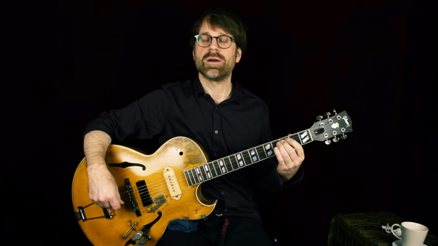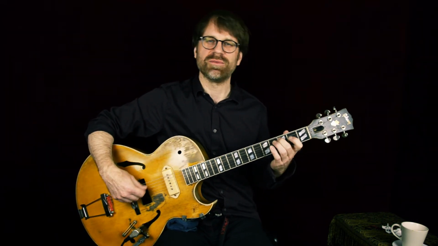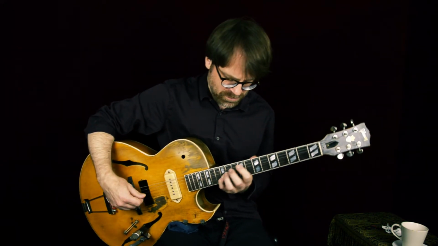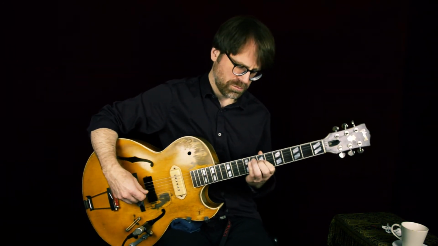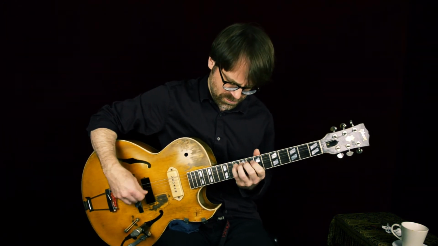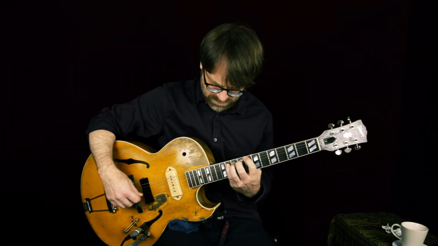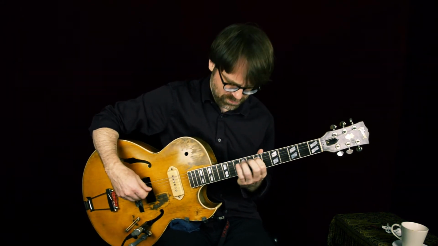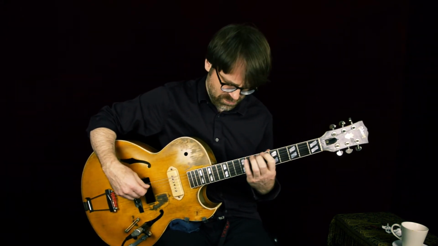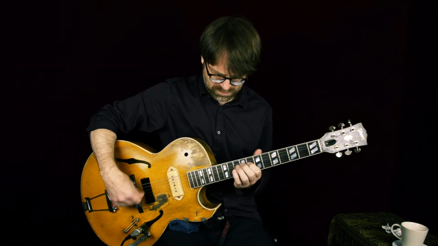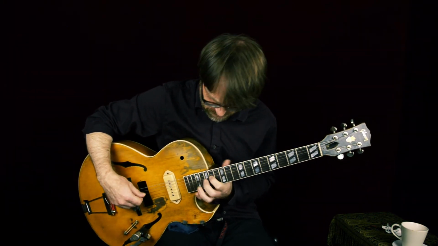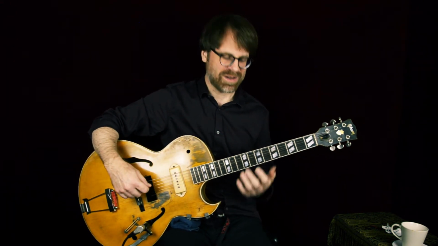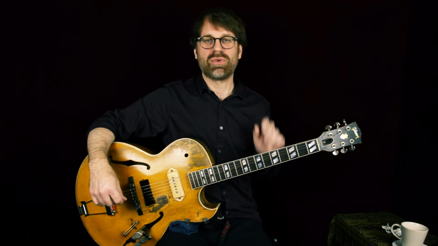That's C Mixolydian sharp 11. Resolves very nicely to the primary dominant.